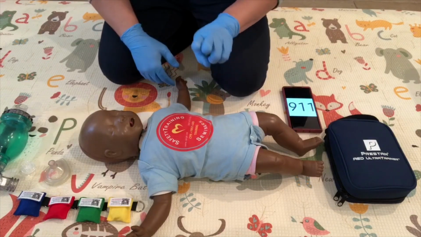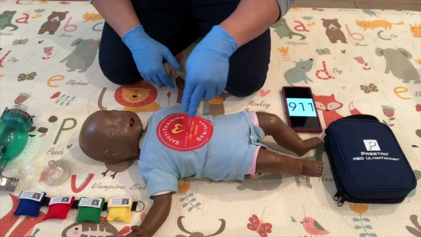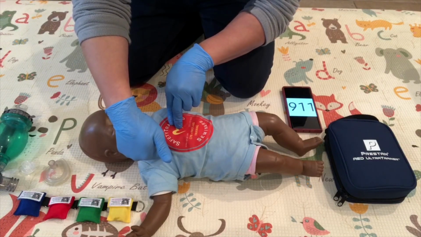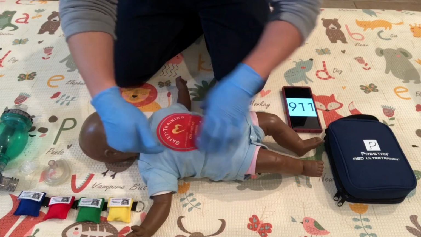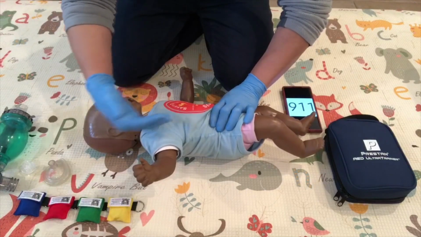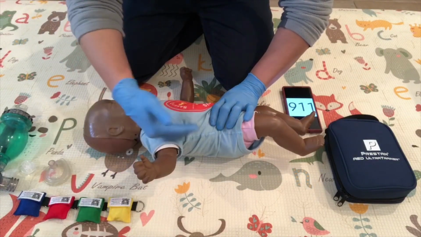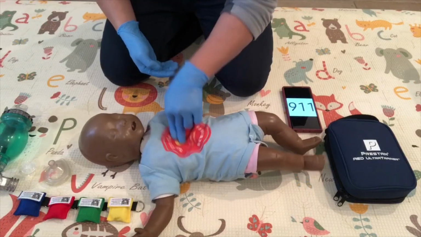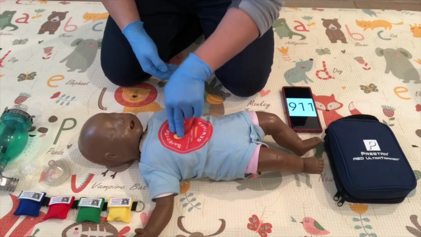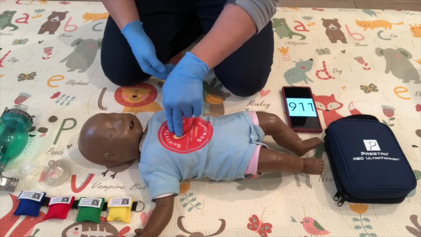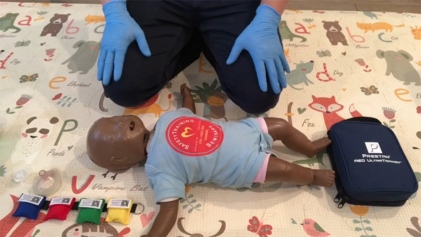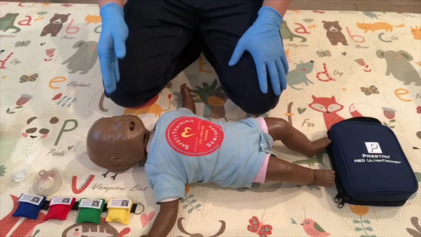We're going to use 2 fingers for the chest compressions, center of the chest, and you want to push down at a depth of approximately 1.5 inches or 1/3 the anterior posterior depth from the front of the chest to the back. When you perform these compressions, you want to go at a rate of about 100 to 120 compressions per minute.